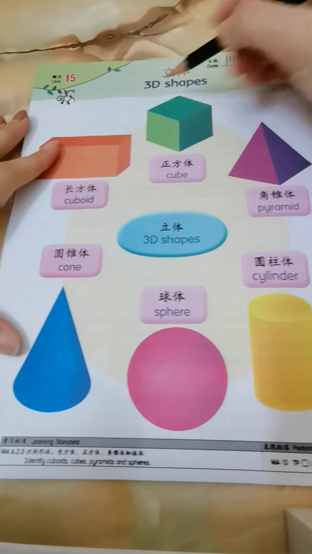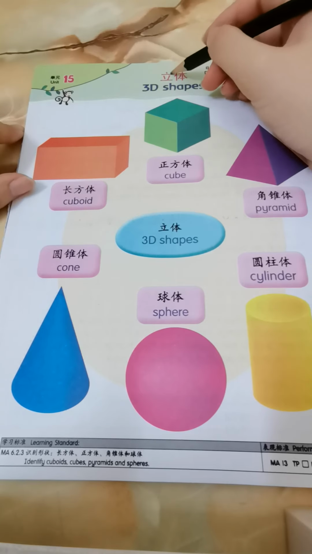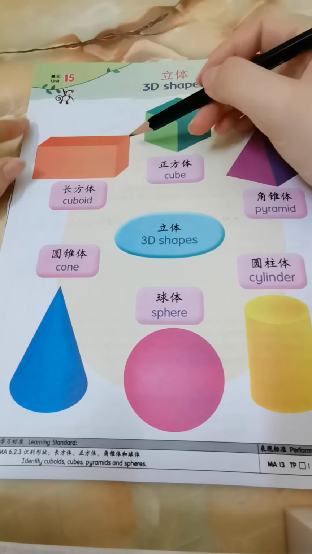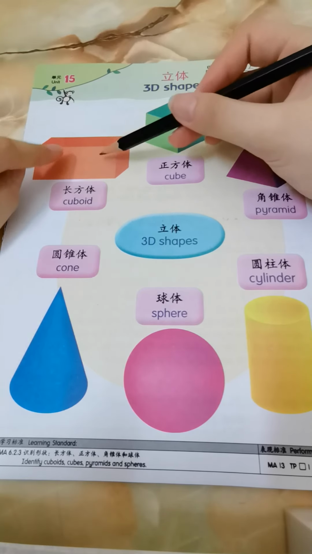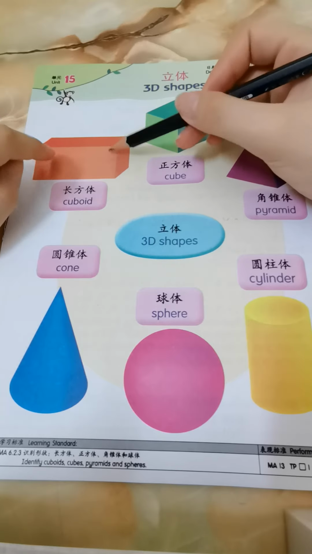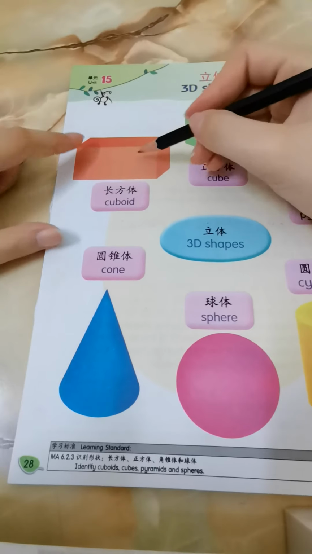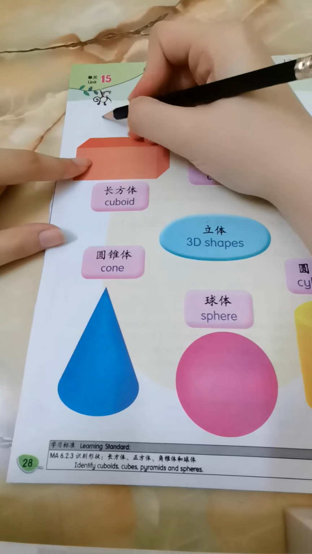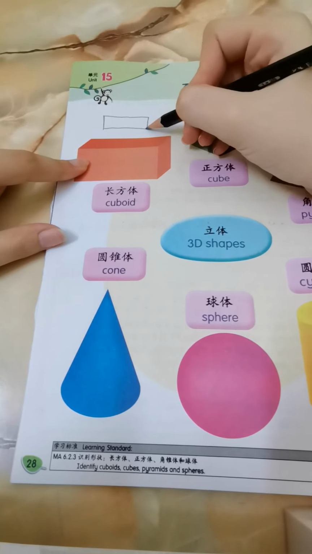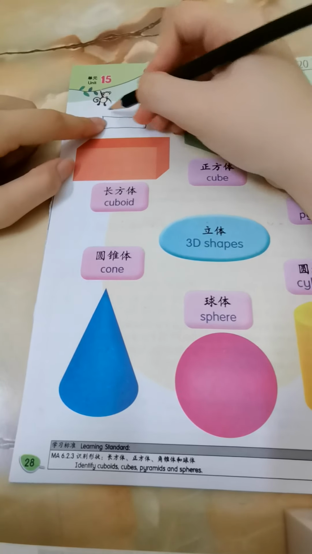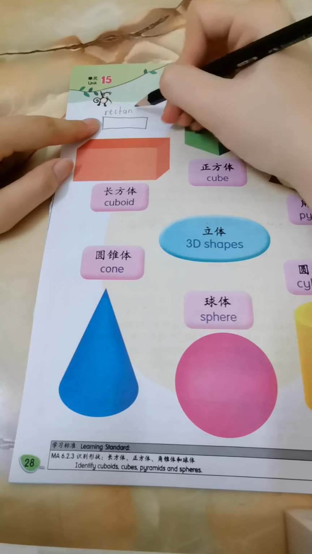Unit 15, 3D shapes. Okay, in Chinese we call it 立体. When it is 3D shapes, we can see the whole shape, we can see the other sides. Here there are many sides, isn't it? So this one, if the shape is like this, we can just see one side, and this face we call it rectangle.